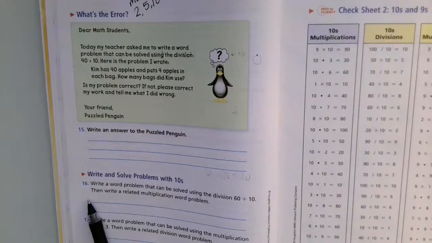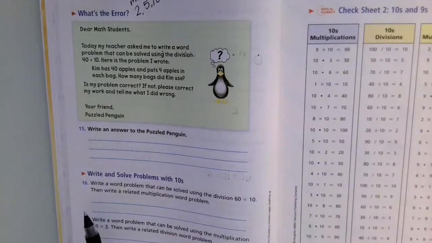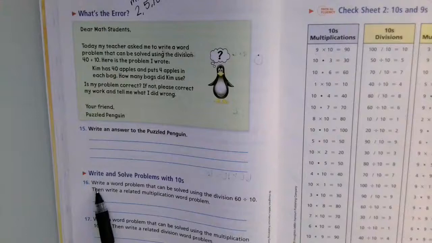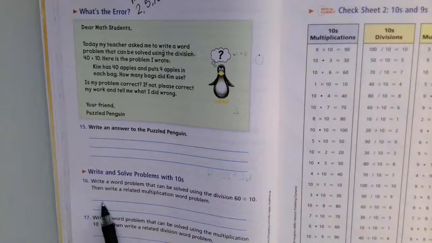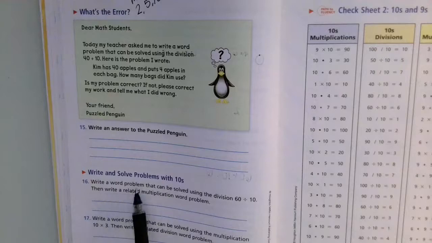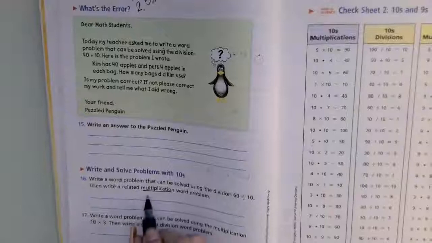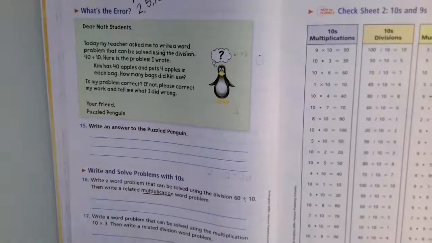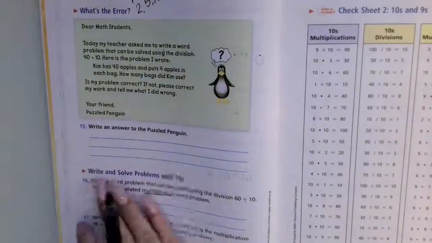Number 16 says, this section asks you to write and solve the problem with 10s. Number 16 says, write a word problem that can be solved using the division 60 divided by 10, and then write a related multiplication word problem. So you're basically doing a division problem and then changing it to a multiplication problem. Although he did do something wrong up here, you can use this example to help you.